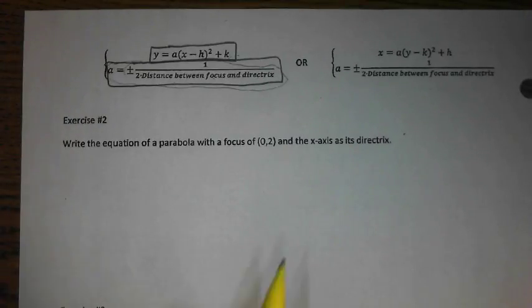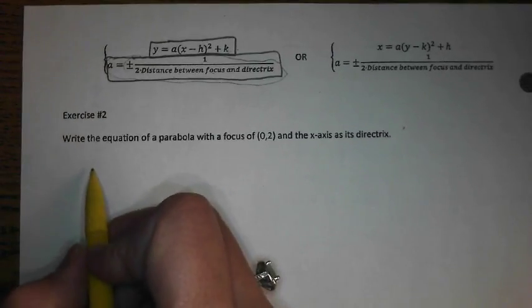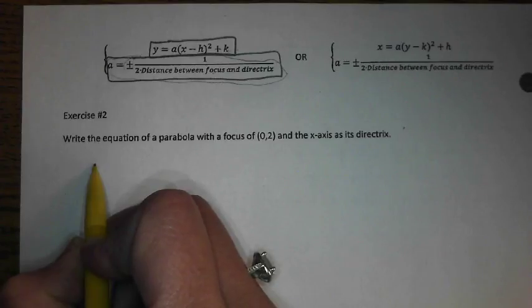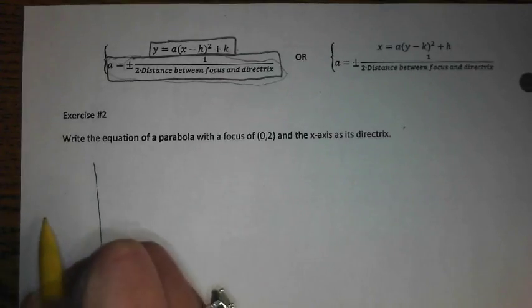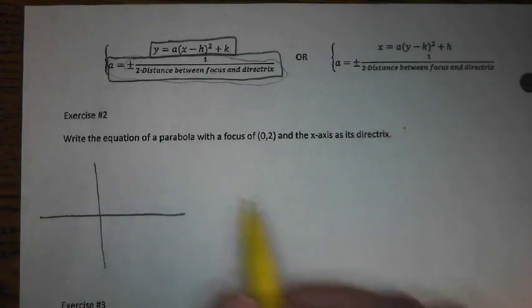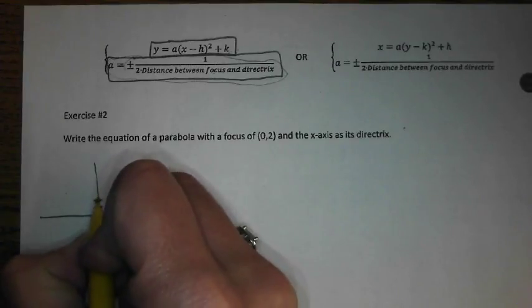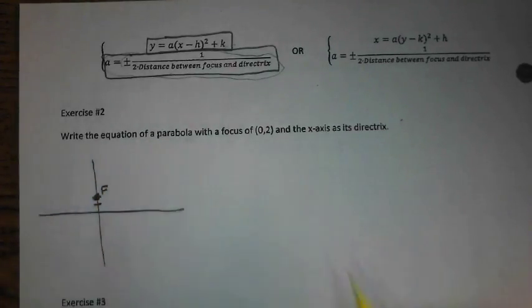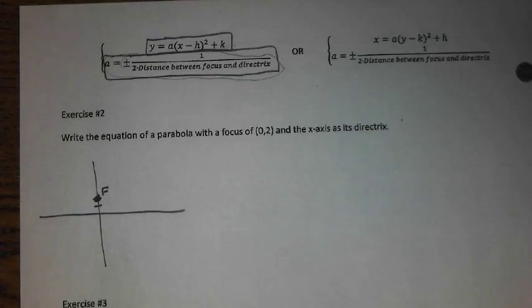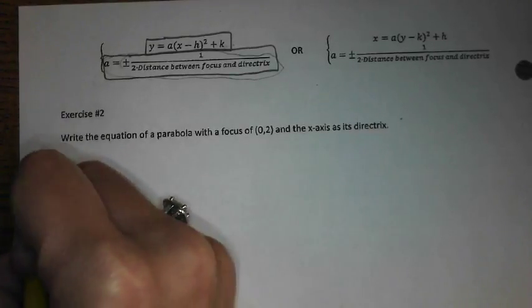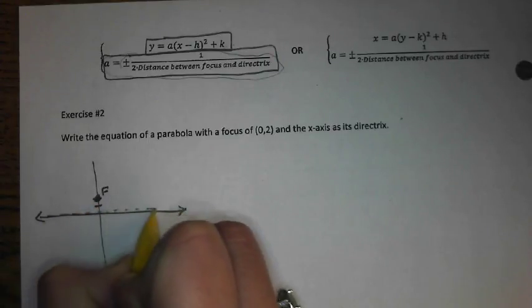Sketch it. Always sketch. We're going to try to write the equation of a parabola with a certain focus and a certain directrix. So sketch it. The focus is at 0, 2. And the directrix is just the x-axis. So we sort of already have that right here.